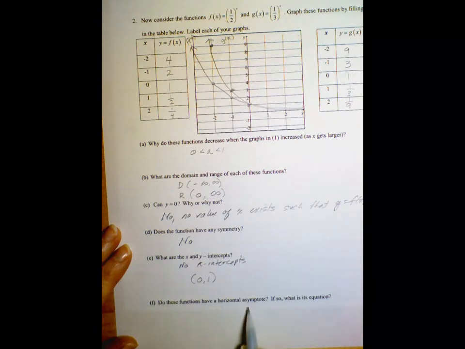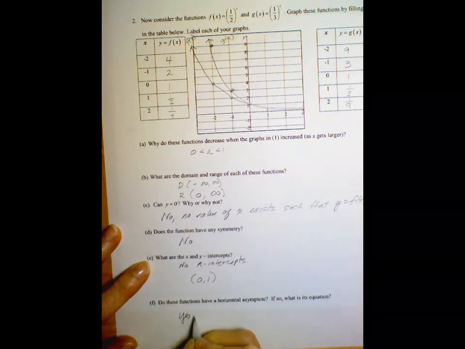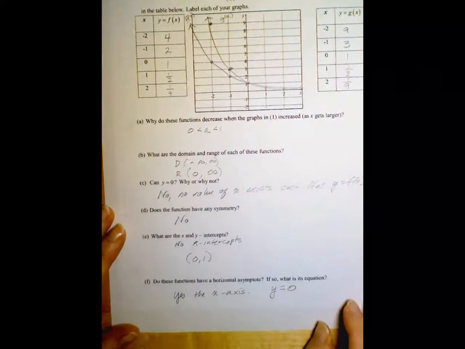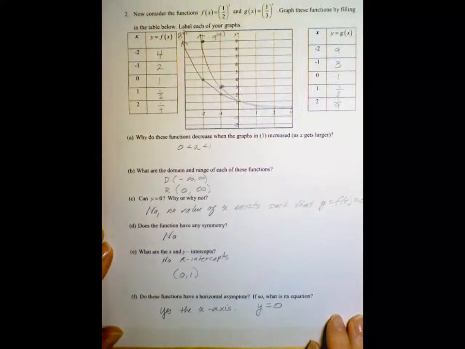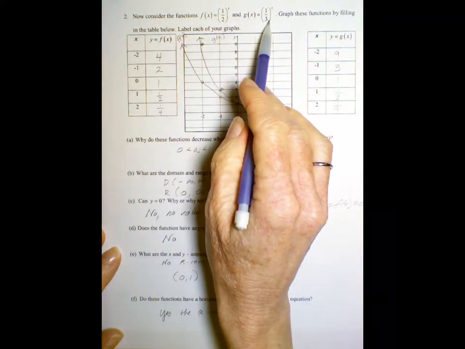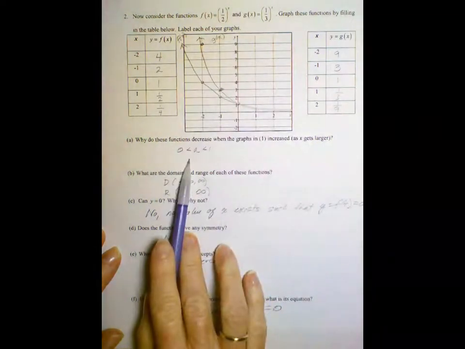Do these functions have a horizontal asymptote? Yes. The x-axis again. And its equation is y equals 0. So we see some similarities and some differences by changing a from a number greater than 1 to a number between 0 and 1.